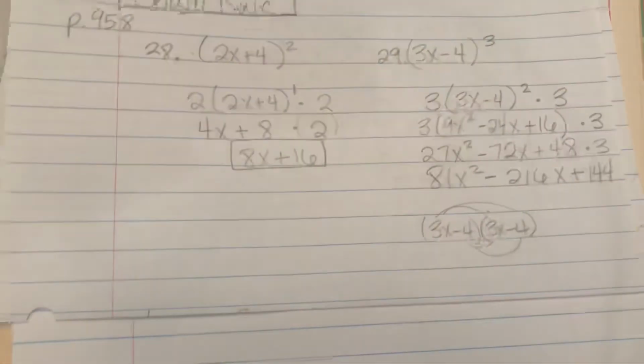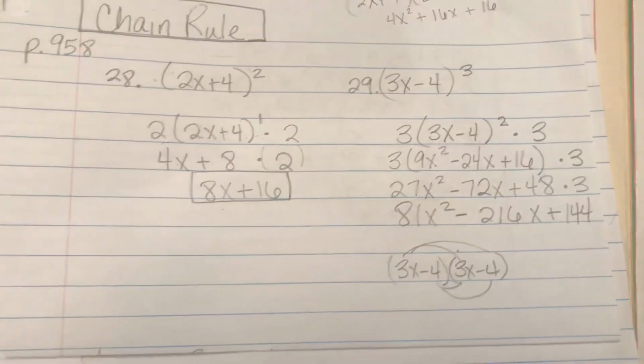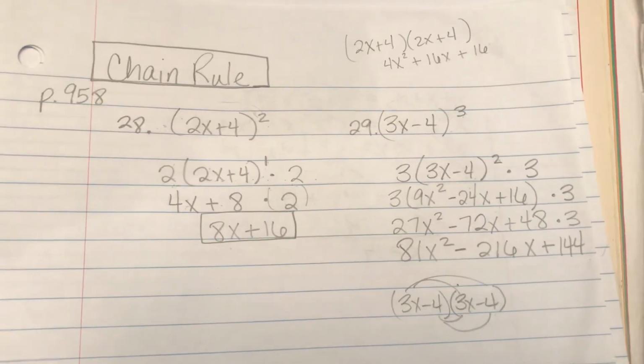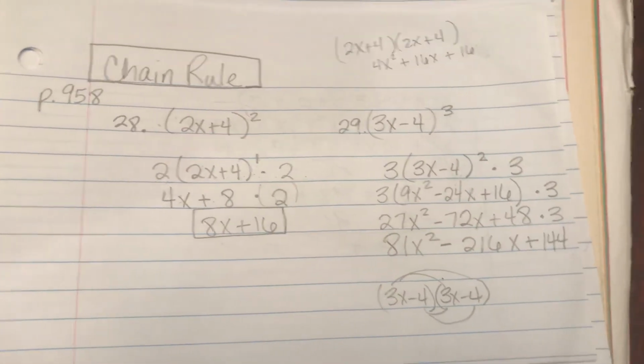They obviously do make some that are more complicated than that, but I just kind of wanted to introduce you to it so you've at least heard of the chain rule. If and when you take calculus, that will help you out some. All right.